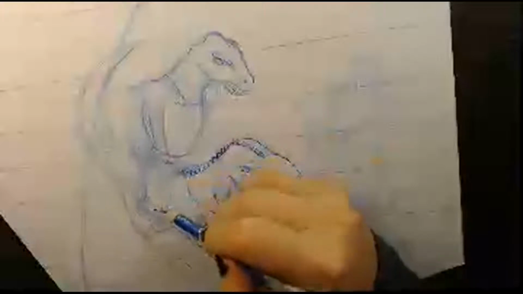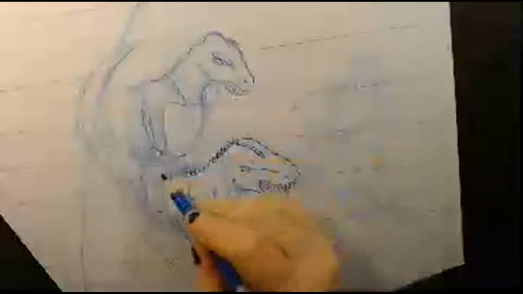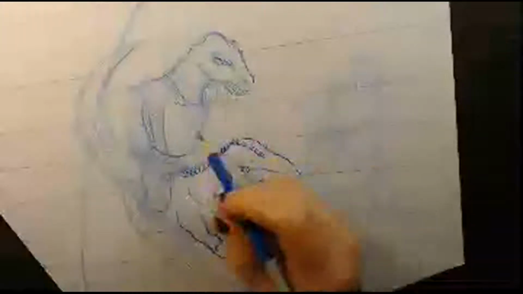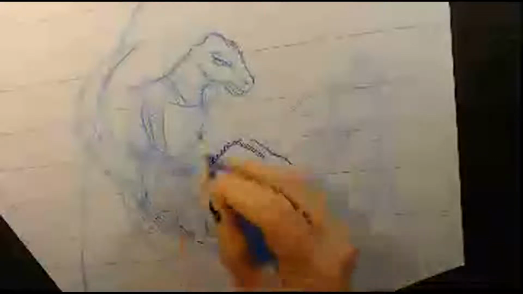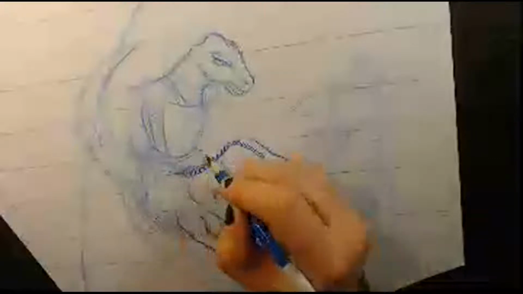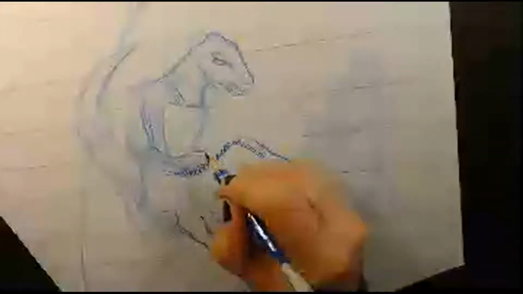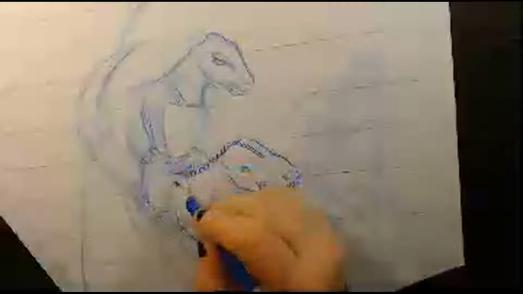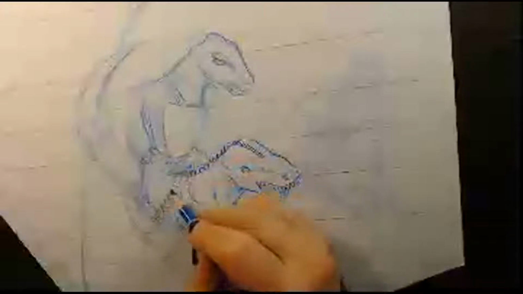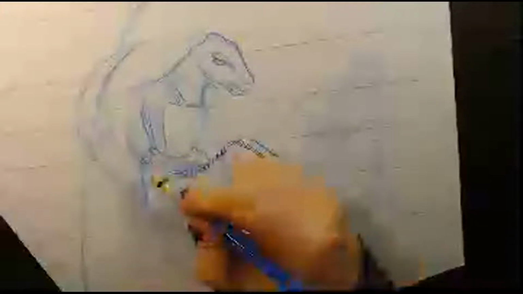he'll be wearing some kind of jockey pants looking type thing. Some kind of puffy pants.